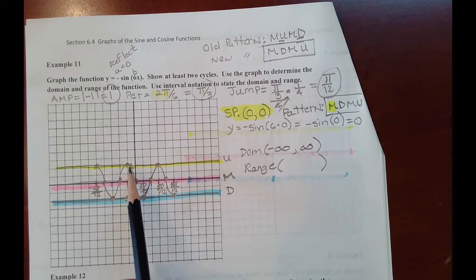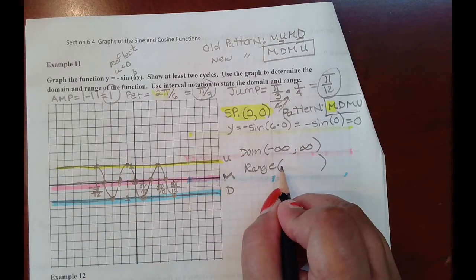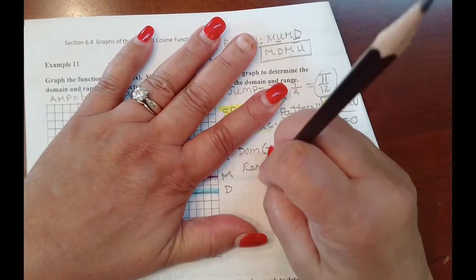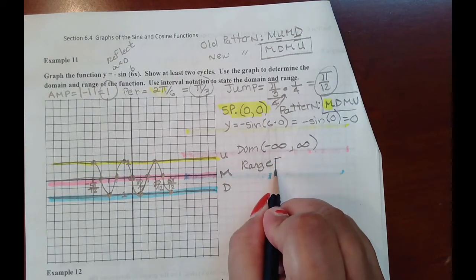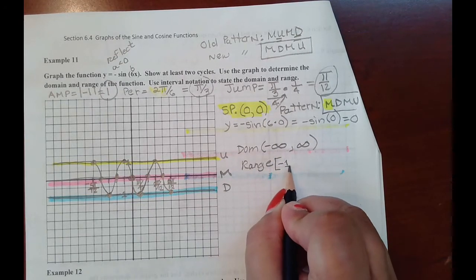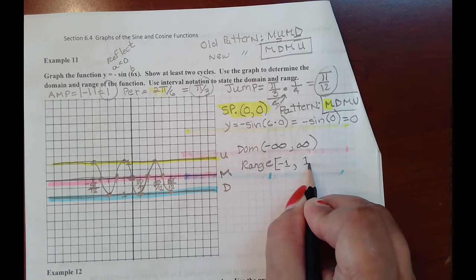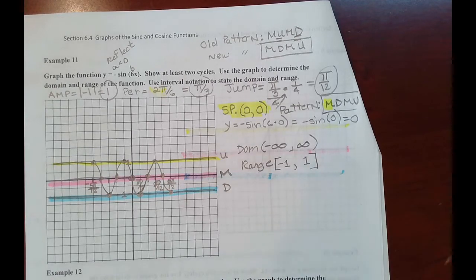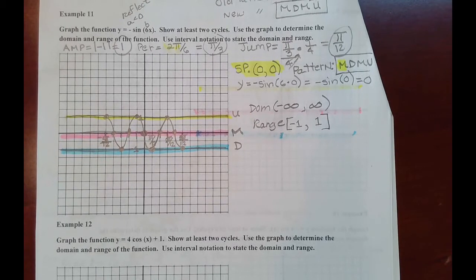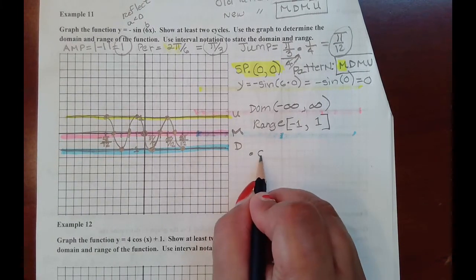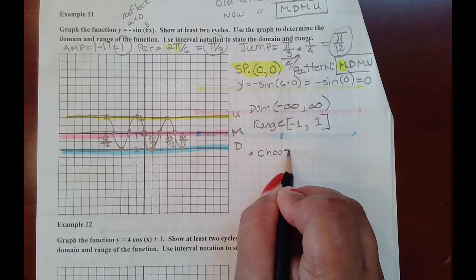It goes as high as 1 and as low as -1. Use brackets to signify that these points actually are part of the graph and therefore part of the range.